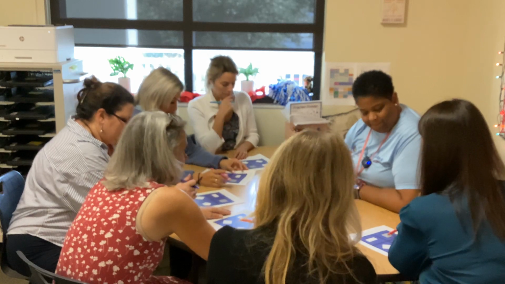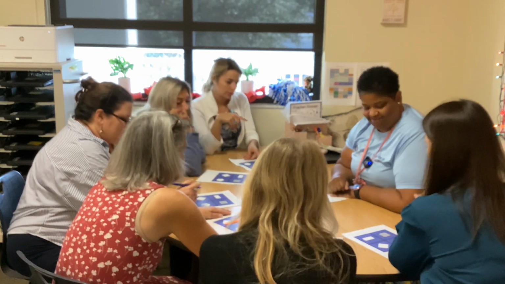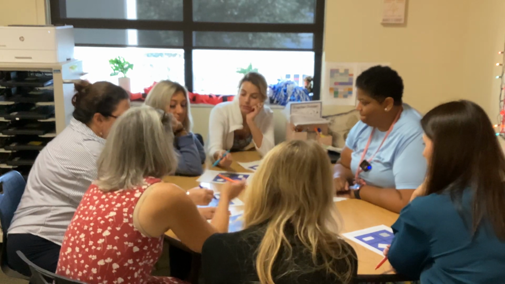So on the other side, what did you all come up with? This one's shaded, the rest are not. These are all quadrilaterals. This is not. These are all types of rectangles. Vertices.